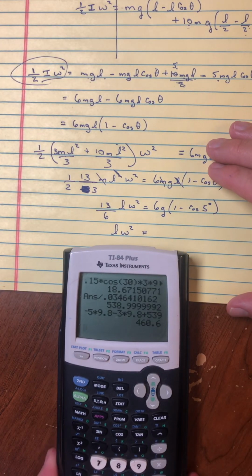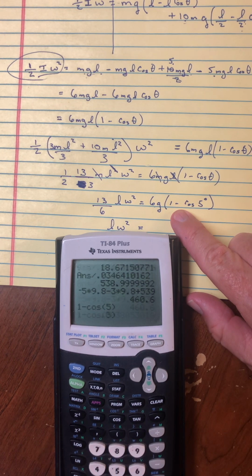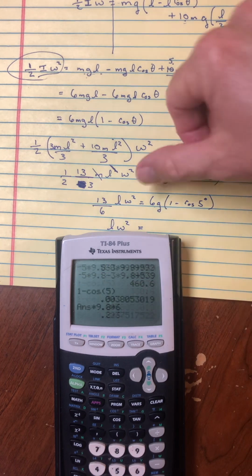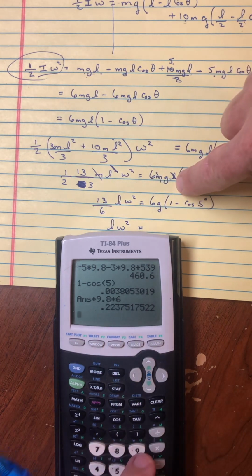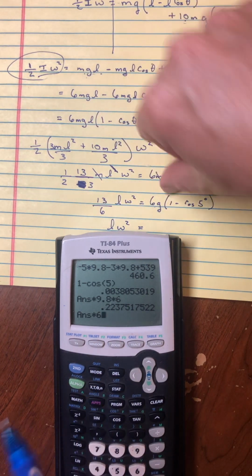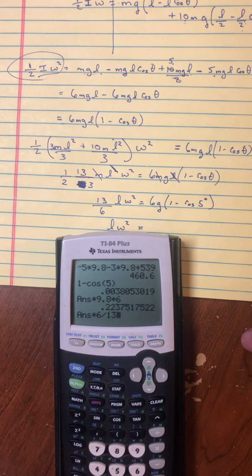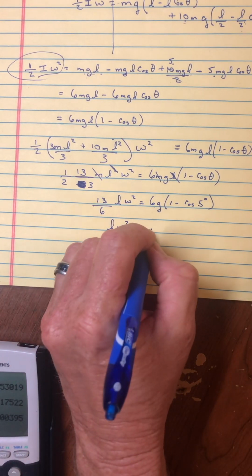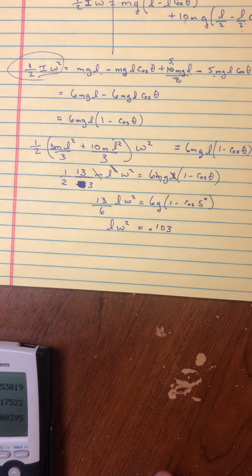So grabbing my calculator here, why don't I do this first? 1 minus the cosine of 5 degrees. And so now times 9.8. And then times that 6. So that's that whole side right there. And as long as I have my calculator here, can you imagine moving the 6 over? So I'd go times 6. Maybe you can also imagine moving the 13. So divide by 13. And it looks like my L times omega squared is 0.103. Okay.